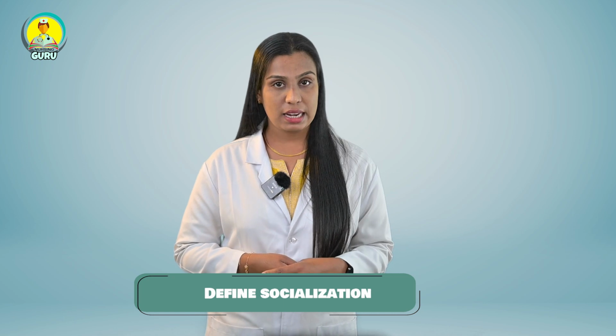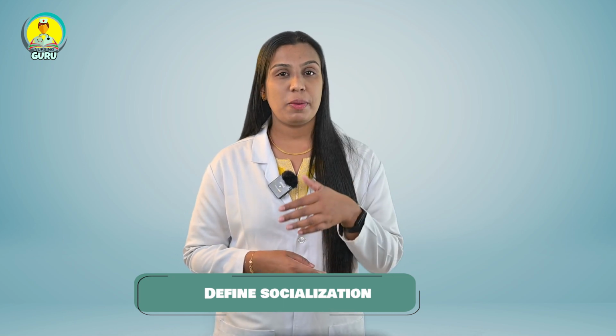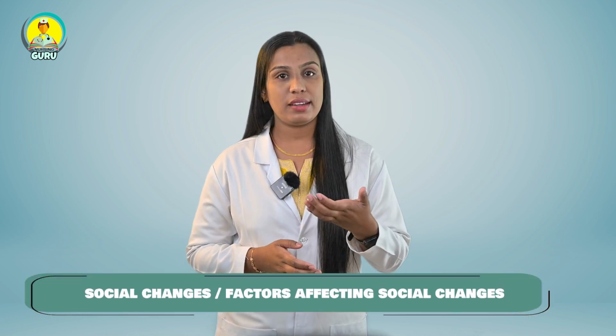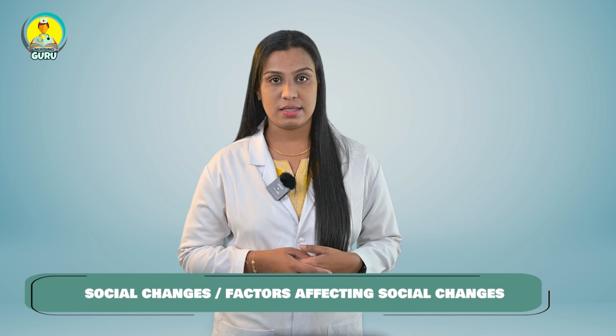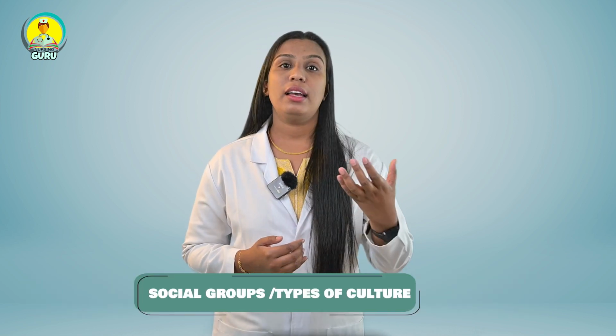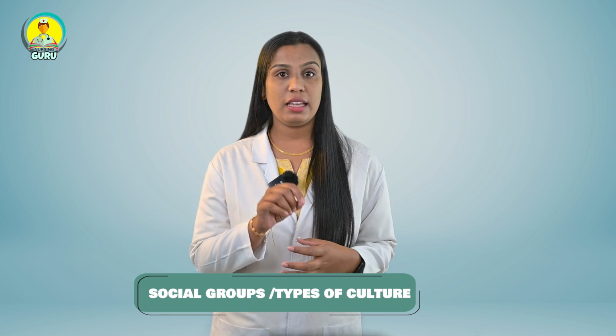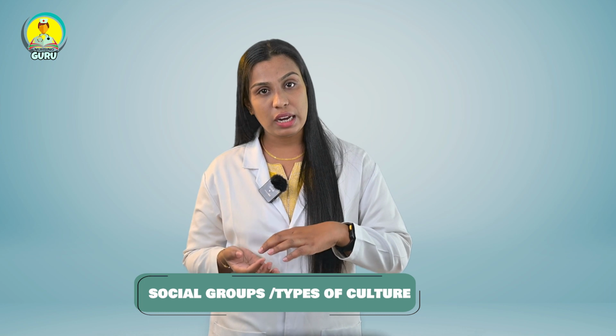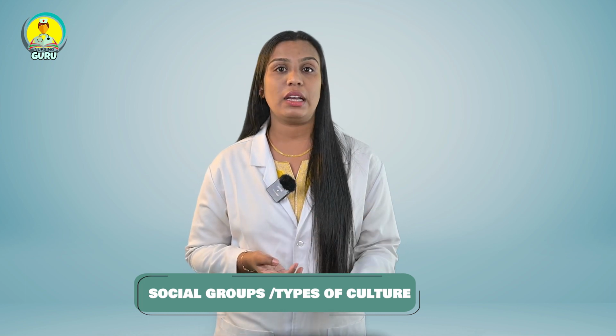Define socialization, write the characteristics of socialization and explain the agencies of socialization. Next question is social changes and the sub questions are factors affecting social changes. Next, same type of question, that is social groups and types of culture, and list the functions of culture and write the characteristics of culture or importance of culture.